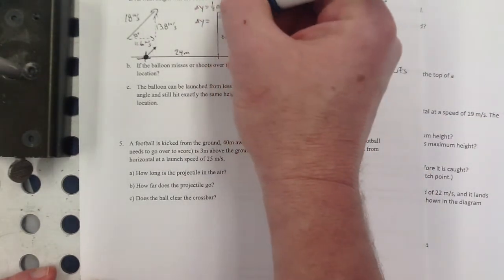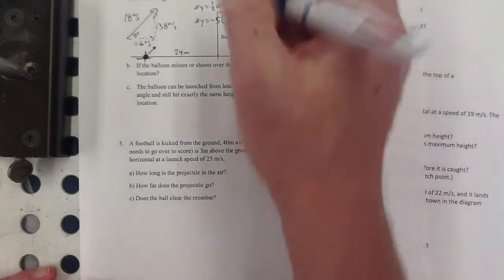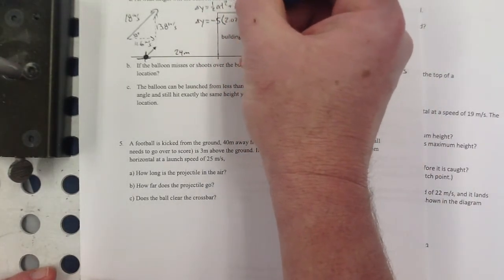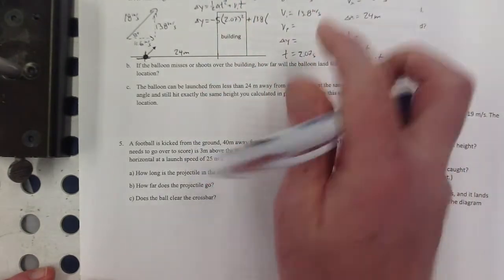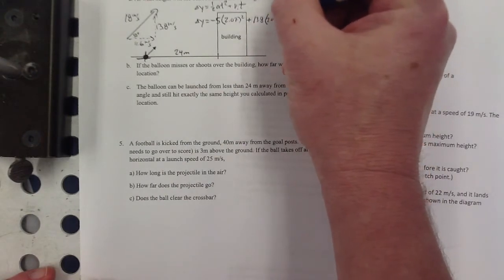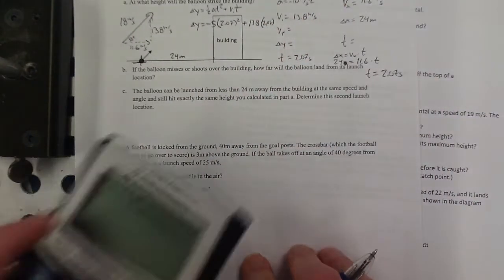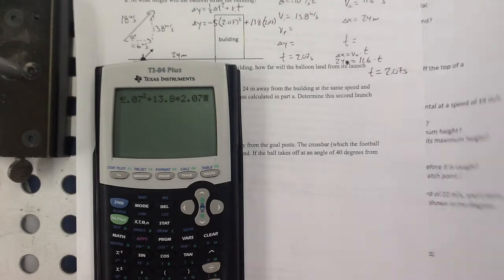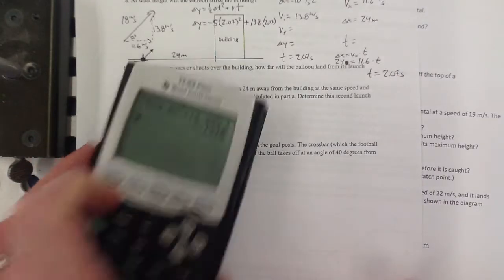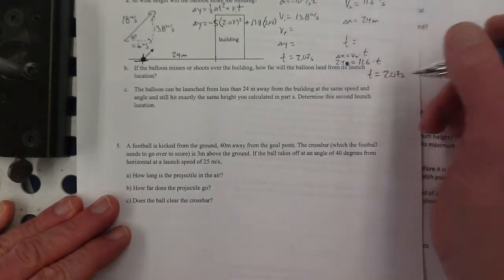So delta y is equal to -5 times t squared plus vi times t. So 7.14 meters.